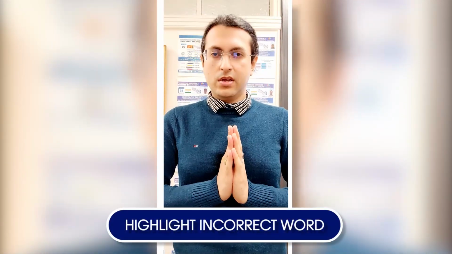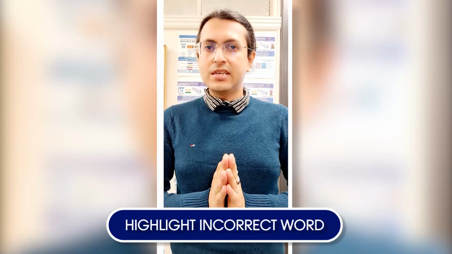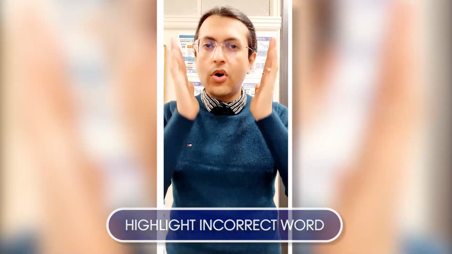Coming to the next task. The next task is task number 7. The name of the task is highlight incorrect words. This is one of the easiest tasks in PTE, but also requires a lot of concentration.